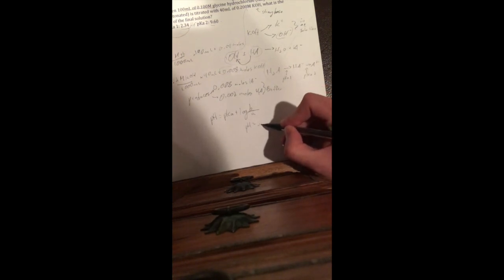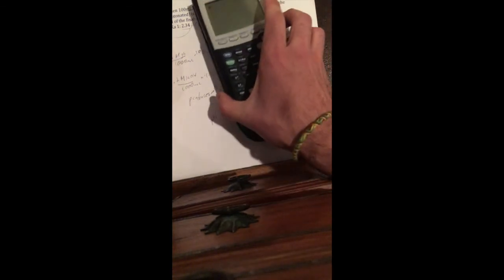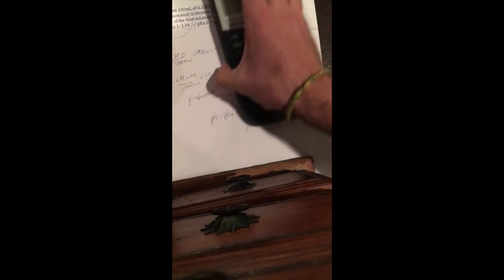We start with 2.34 plus log, and we just fill it in with these two variables we found here: 0.008 divided by 0.002. And from there on, we just use our calculator to do 0.008 divided by 0.002.